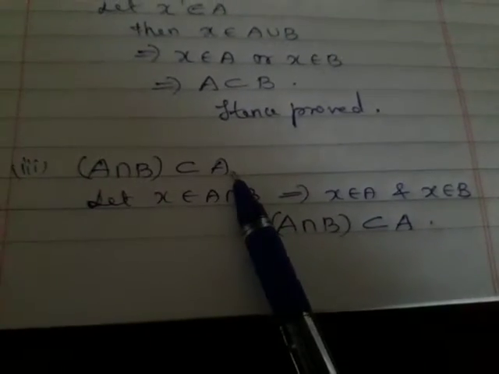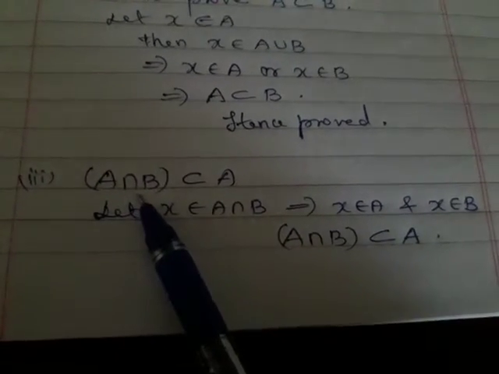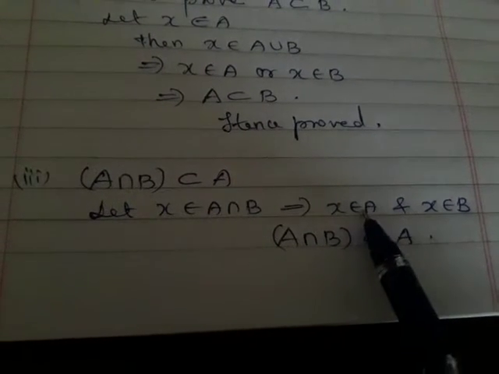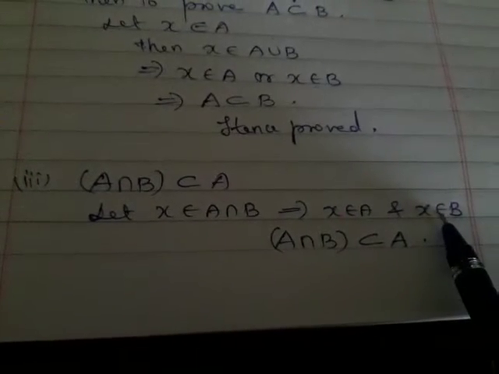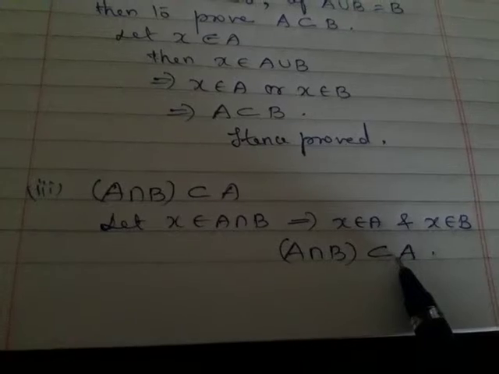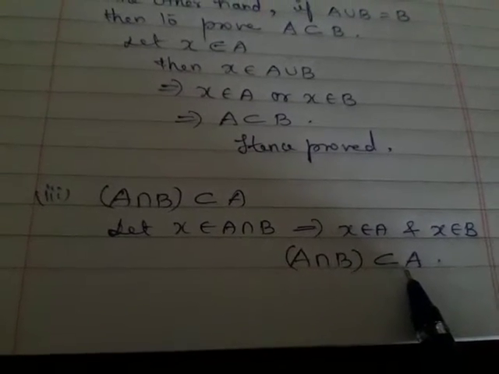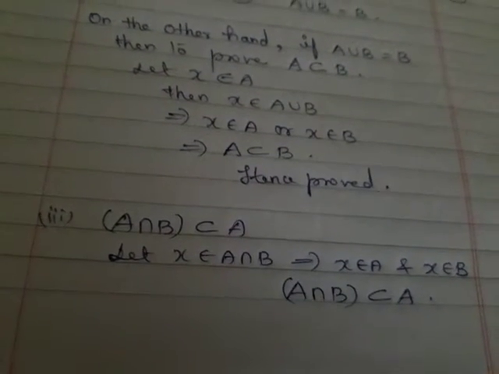Second subdivision over. What is our third subdivision? A intersection B is a subset of A. So we are going to start with an element in A intersection B. Then by definition it belongs to A and it belongs to B. Therefore intersection is a subset of A. That's it. Right? Hope you understood.